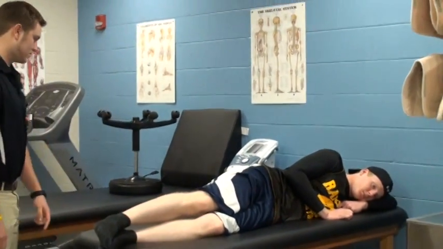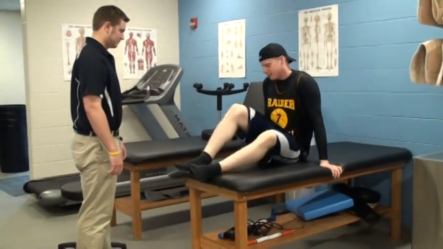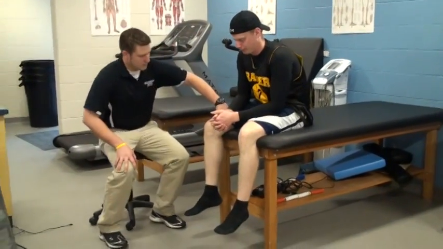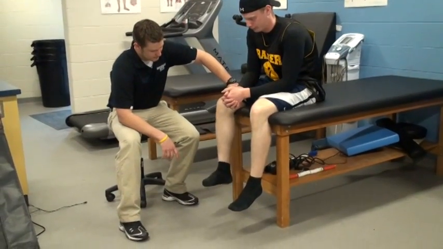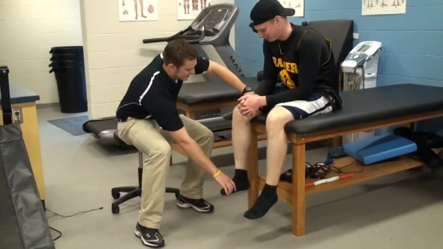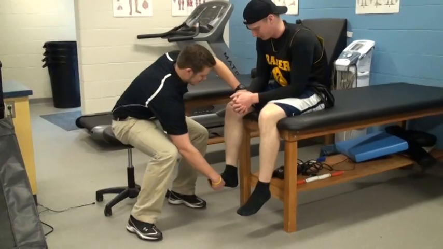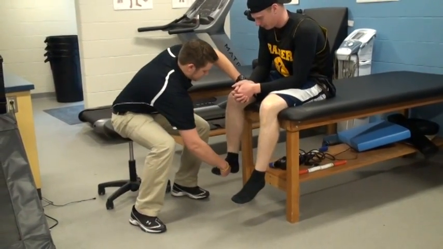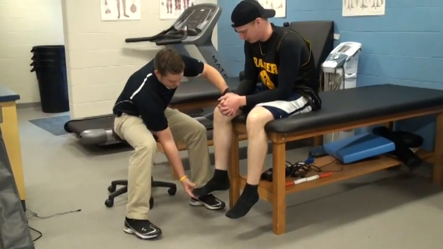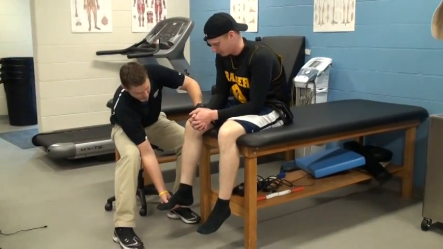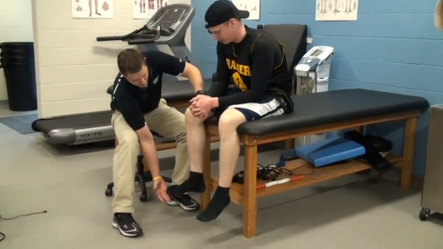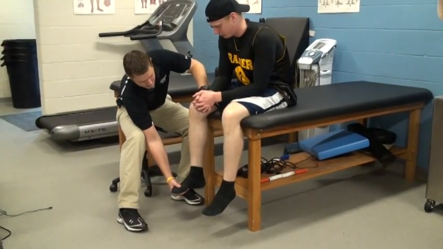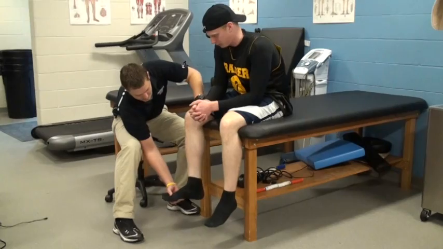Go ahead and sit down. Internally rotate foot. Okay, you do it. Resistance. Slightly rotate it. Okay. Now he's doing external rotation against resistance.